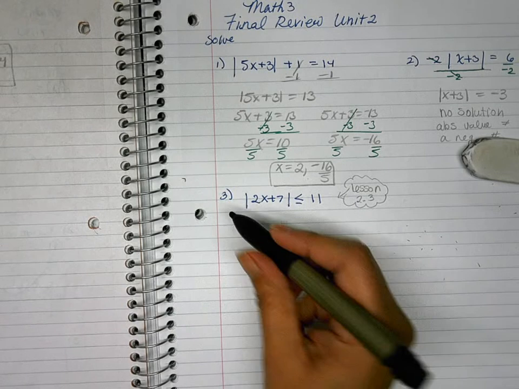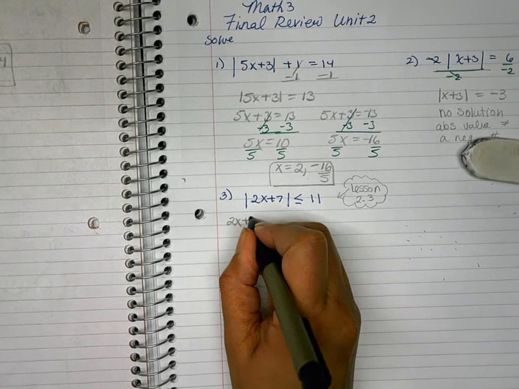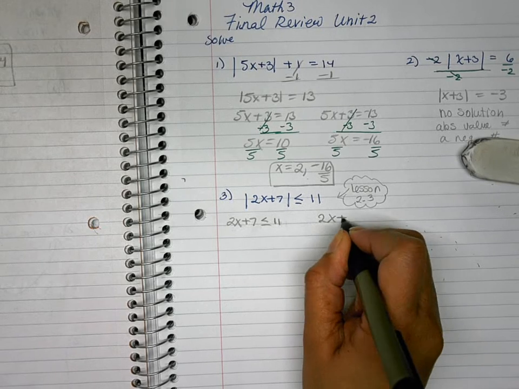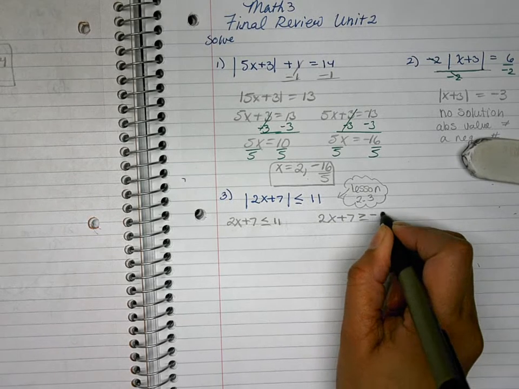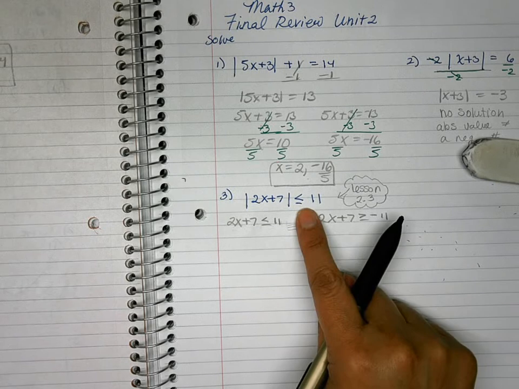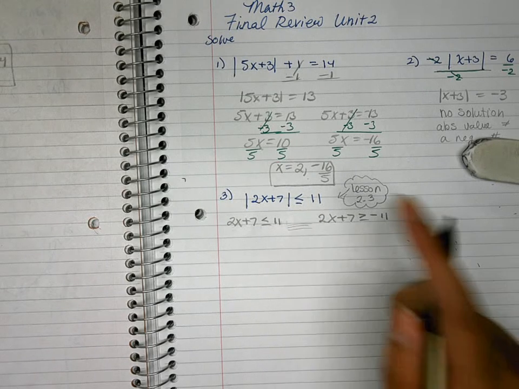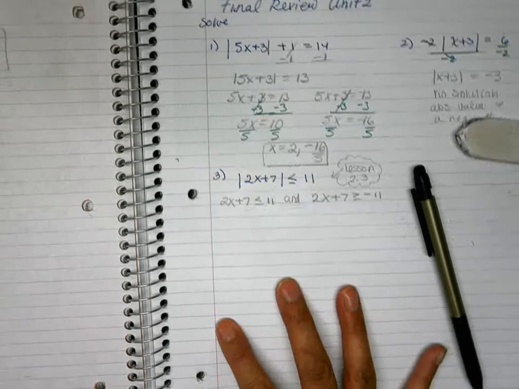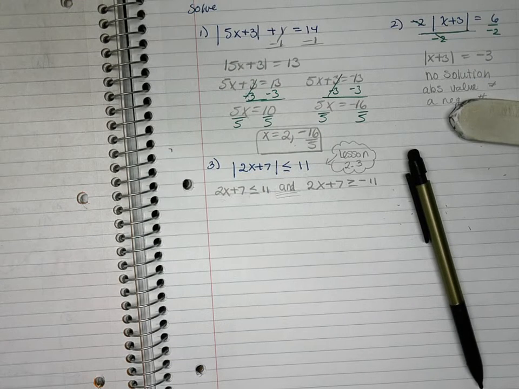So I'm going to rewrite it. 2x plus 7 is less than or equal to 11. The next one is 2x plus 7 is greater than or equal to negative 11. And what's the word here? And or or, if this is less than? And. So once I solve it, and I am going to have to sketch it, it should be a sandwich in the middle. All right, let's solve.